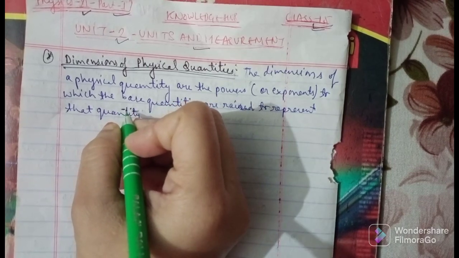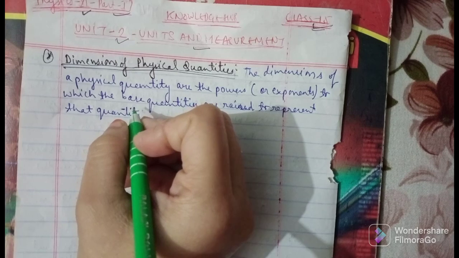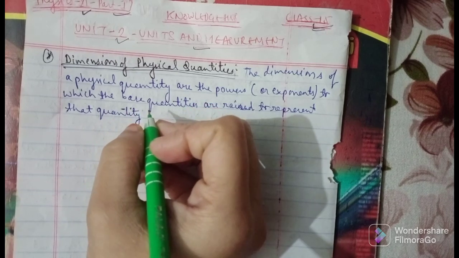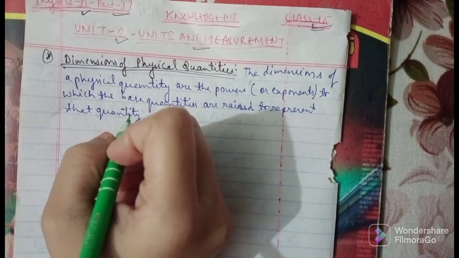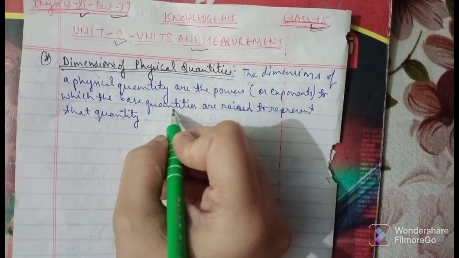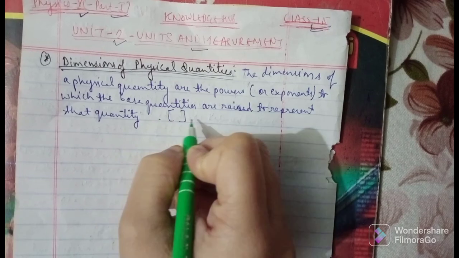You have to know that using the square bracket around a quantity means that we are dealing with the dimensions of the quantity, and the square bracket is represented like this.